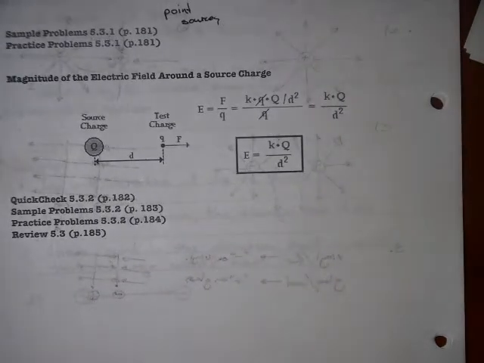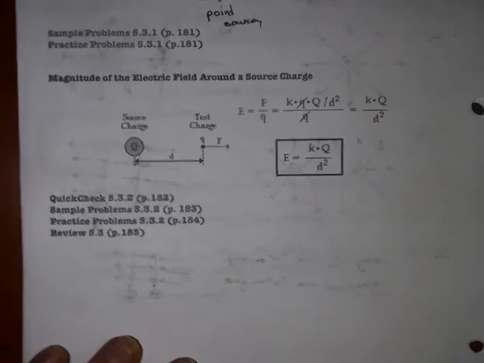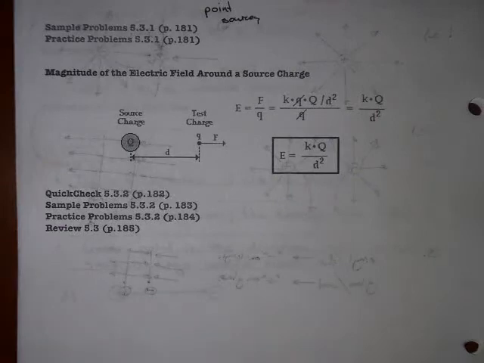Last thing is the magnitude of the electric field around a source charge. Now, when we're talking about the magnitude of an electric field, this is going to look kind of funny to you, but we don't consider a second charge, because we don't have a second charge. We just want to know what the field strength is at some distance.